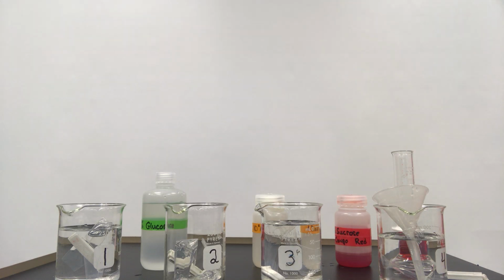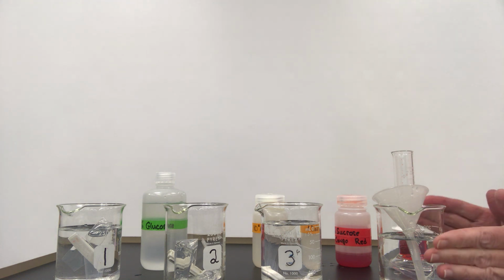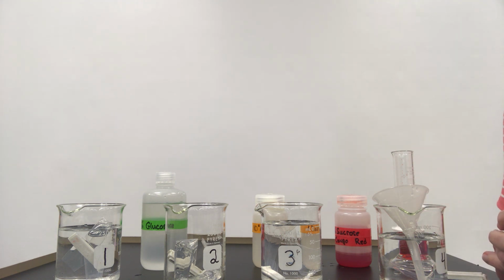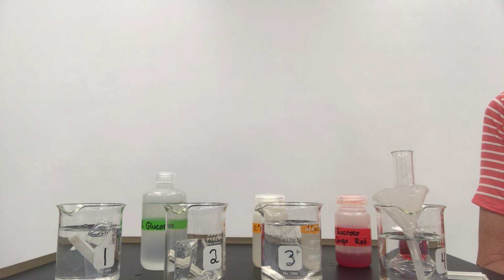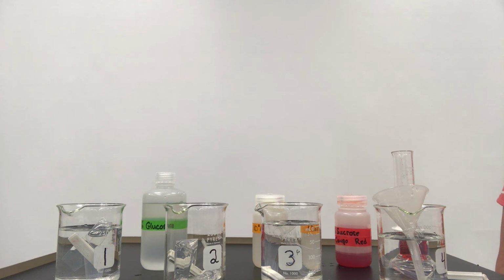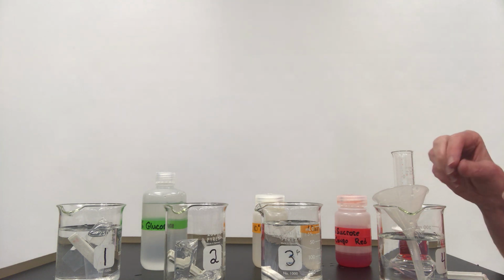Lab 2, we are also going to do diffusion and osmosis, and look at the movement of materials into and out of the cell itself. For this osmosis lab, osmosis is the diffusion of water across a selectively permeable membrane, which is a biological term because the selectively permeable membrane is the cell membrane. We are going to be using dialysis tubing for that.